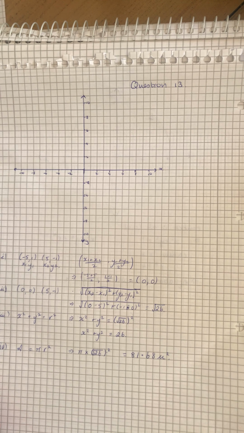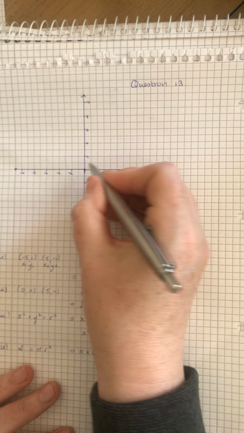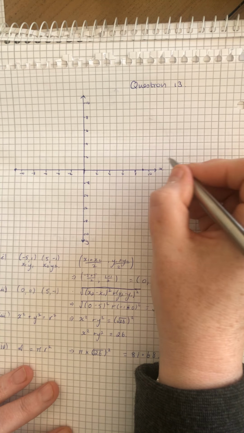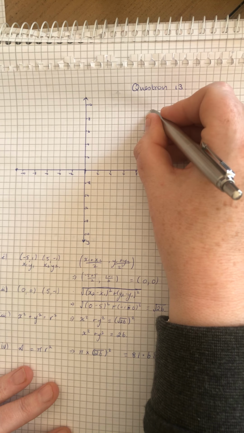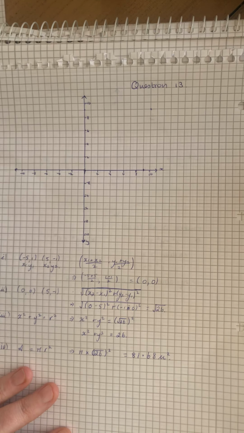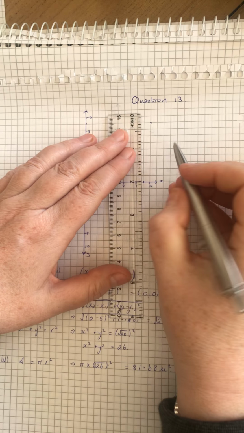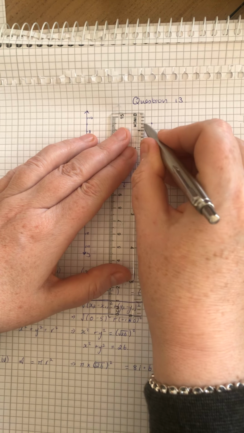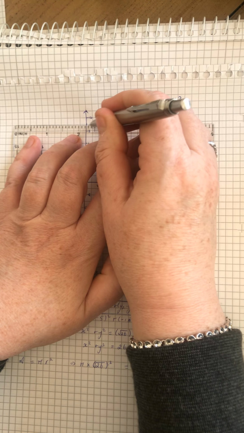And then the last part is we need to find the area of a square with vertices. Vertices, remember, are the corners. Okay, so we have (0, 0), (0, 9), (9, 9), that's here, and here. So I'm going to draw this in. Sometimes it helps to just draw them out. That's in the wrong place, as you can see. That's (0, 9), and that's (9, 9).